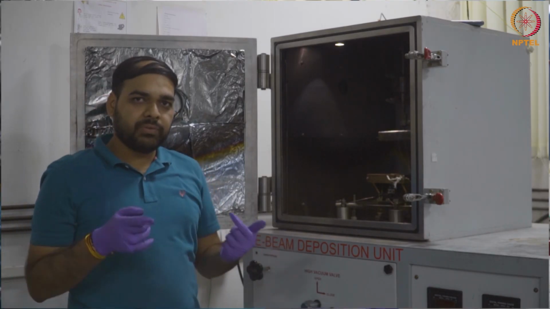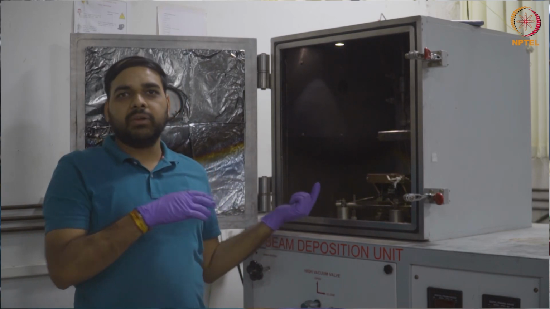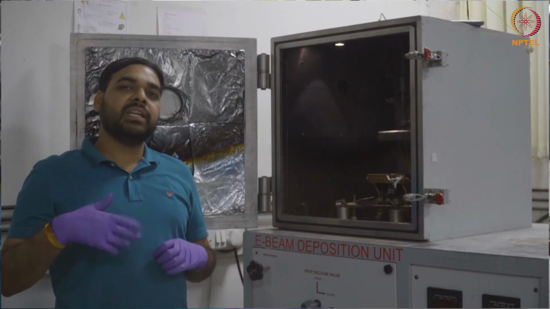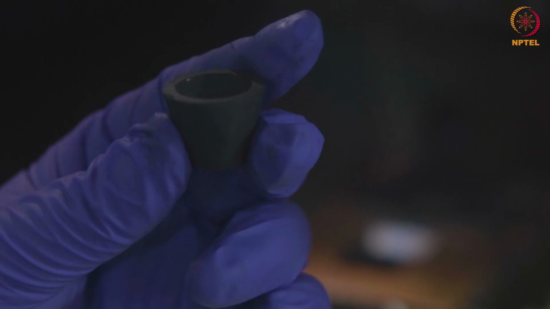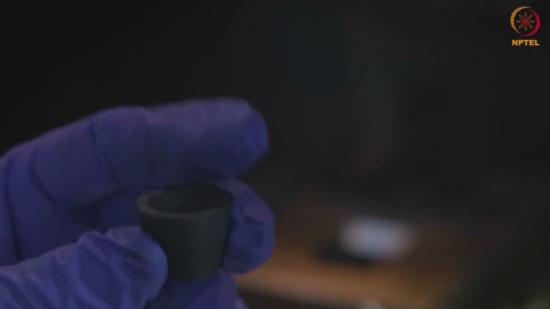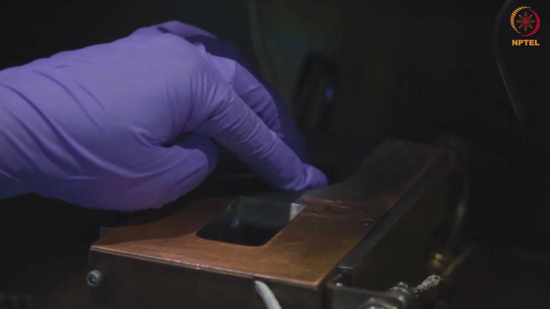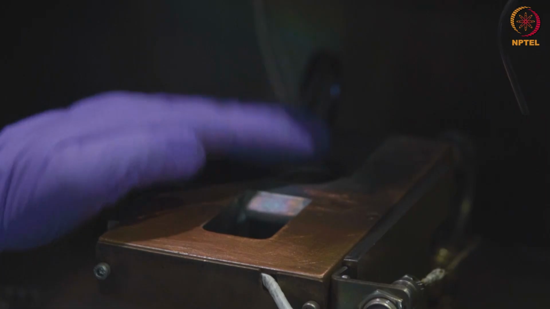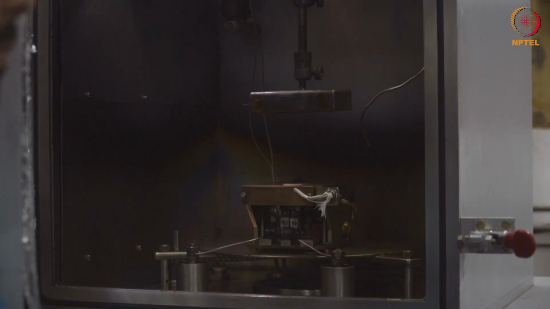So different kinds of actuators can be fabricated using this flexible structure, and we can have customized structures also by using laser micro machining, which we'll discuss further. So this is my tungsten crucible, where we'll put our source material, which is nickel titanium or any other shape memory alloy for the deposition on the substrate, and we'll place it just above the tungsten coil, where the electron beam will hit, and melting and evaporation of the source material will happen for deposition.